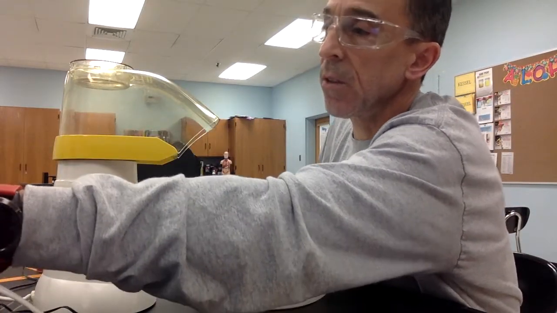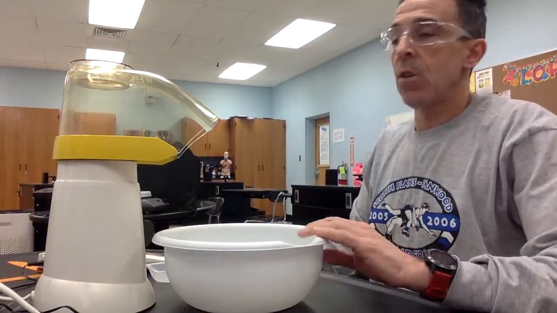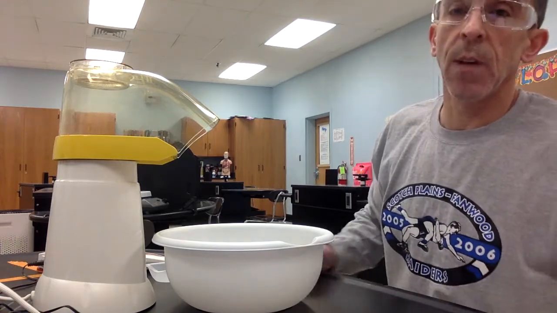So it's going to get a little noisy. So they'll start shooting out of here when they're ready. And then what I'm going to do is I will collect 15 popped kernels, and then we'll weigh them to get our after weight. Again, what we're doing here now, we're just using hot air to pop instead.